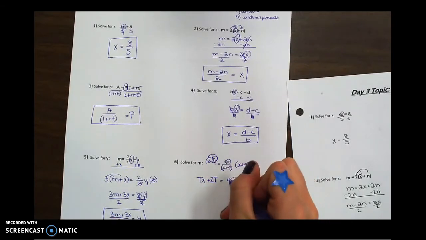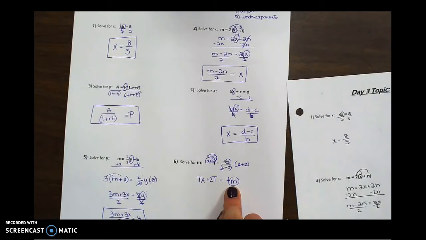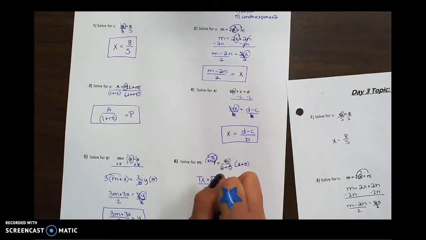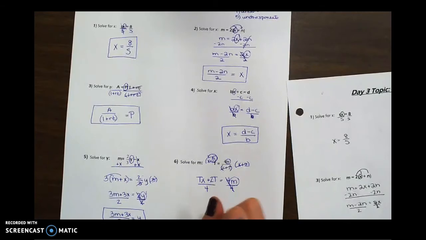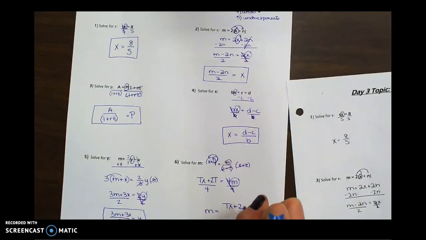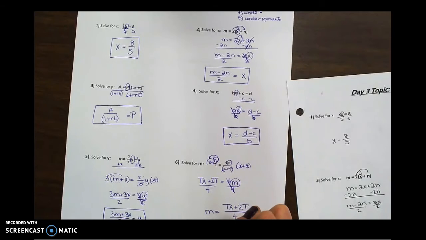Okay, once again, I'm going to circle the m. I want to keep the m right where it is, and now we're going to undo our multiplication, so I'm going to divide both sides by 4. 4's cancel, so m is equal to tx plus 2t all over 4.